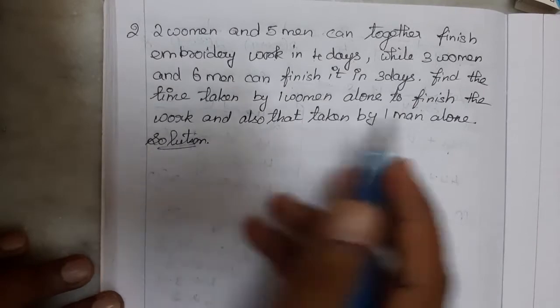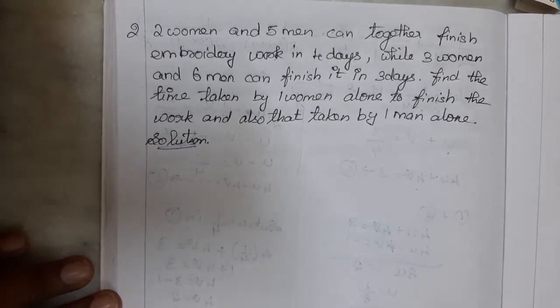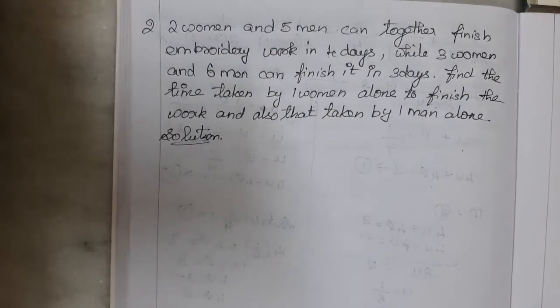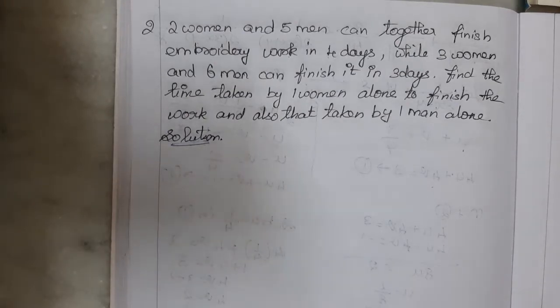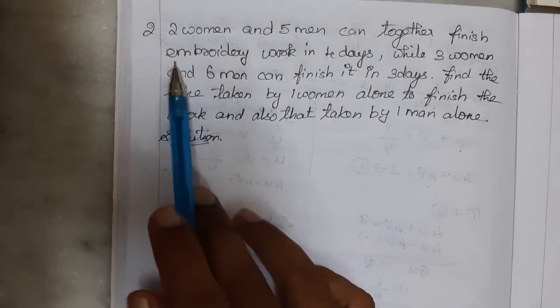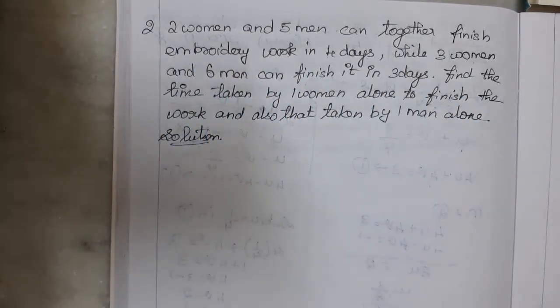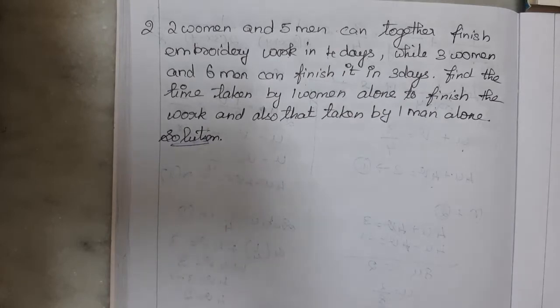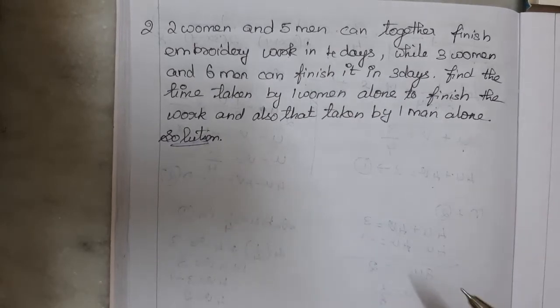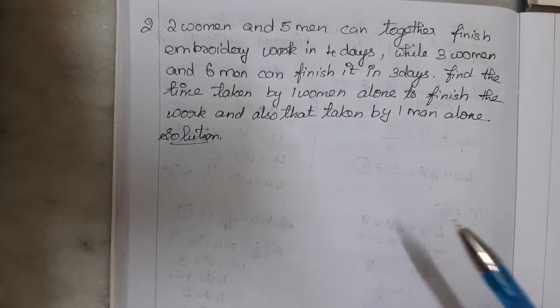Solution. So it is given the work done by women and men. If a woman is doing the whole work in x days, the woman is doing one work in x days. Here it's considered embroidery work. Let us consider one woman is doing embroidery work for 10 days. How much work has she done in one day? 1 by 10th part, right? If it is for 2 days, 2 by 10th. 3 days, 3 by 10th, right?